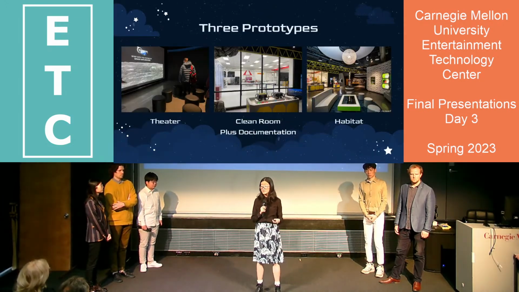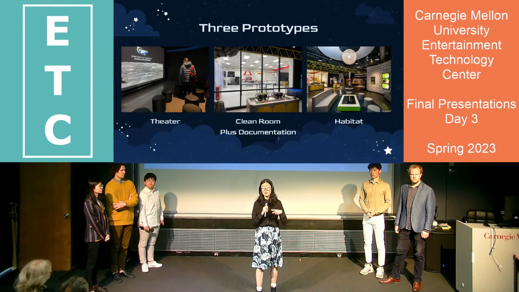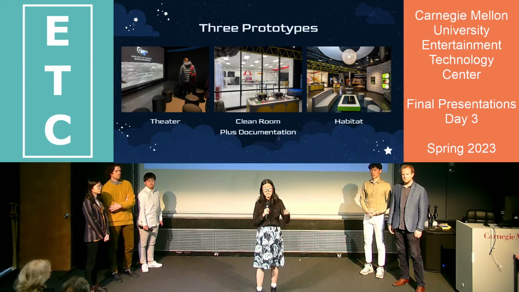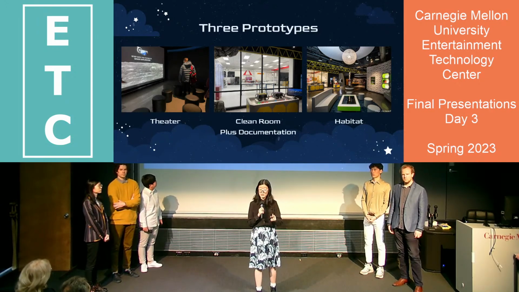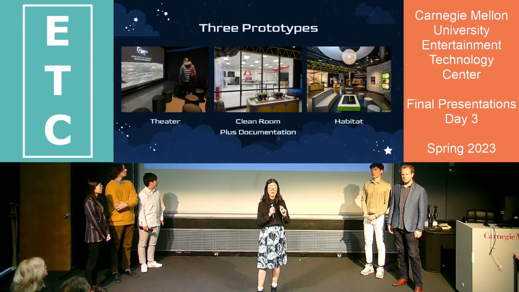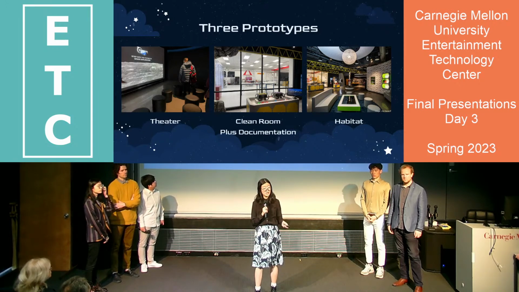So for this semester, we were delivering 3 prototypes that were intended to one day go into the museum. So they are specifically directed for the theater area, the clean room window area, and the habitat areas of the museum. We will also be delivering documentation for each of the prototypes.